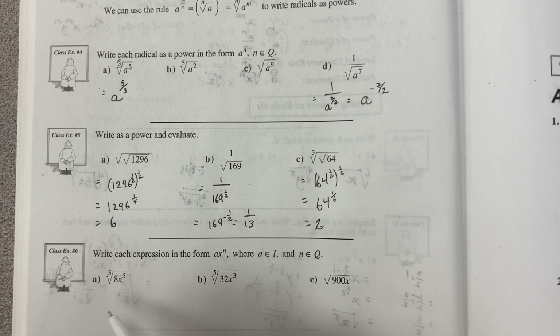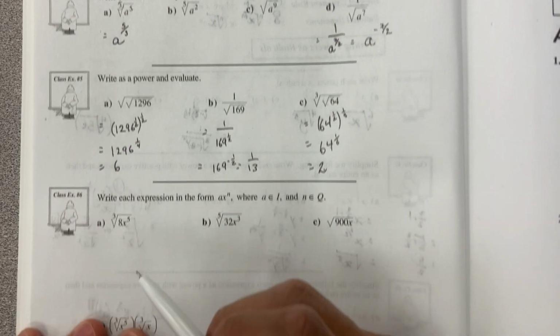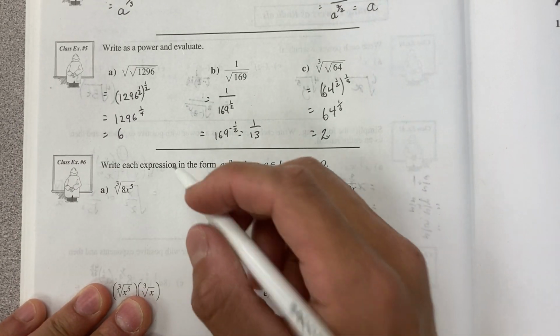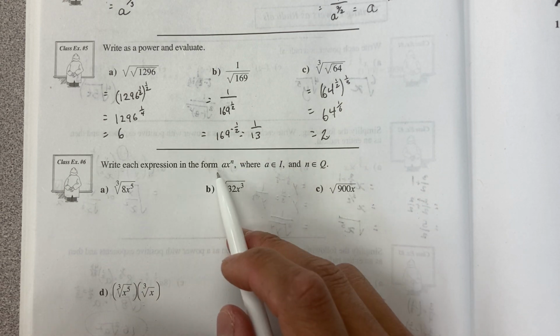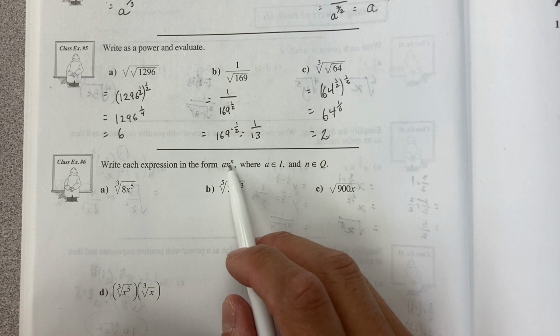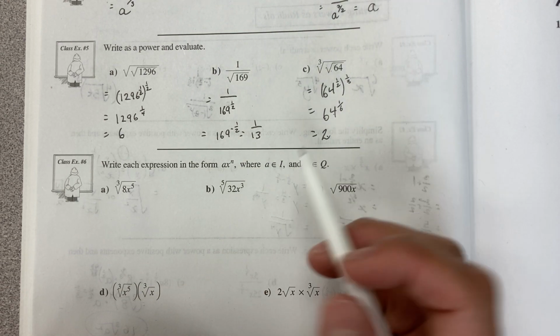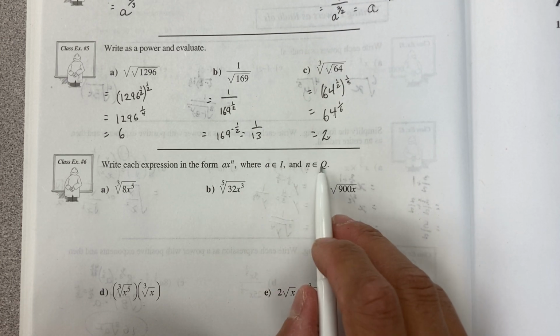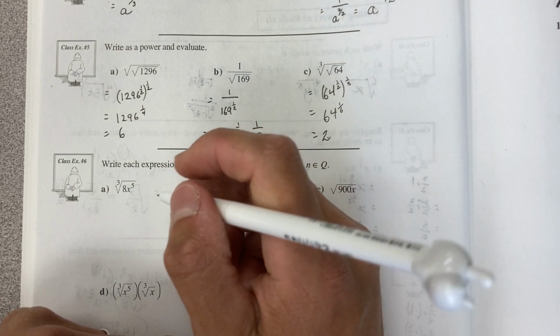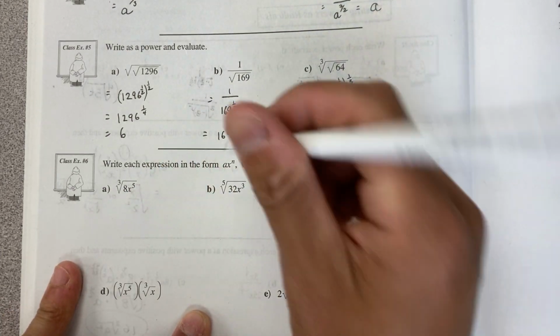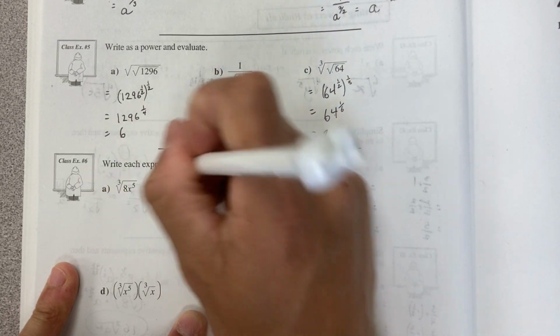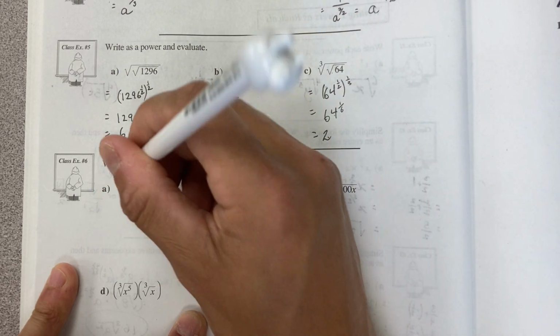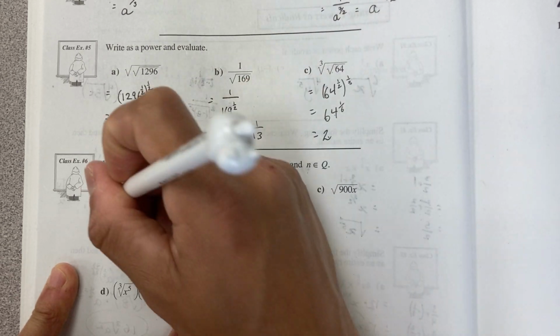And I'll just do 1 or 2 of class example number 6. So write each expression in the form a times x to the power of n, where a is an element of integers and n is an element of rational numbers. So first of all, we can write this in the form a times x to the power of n.